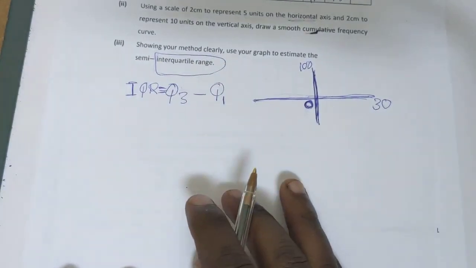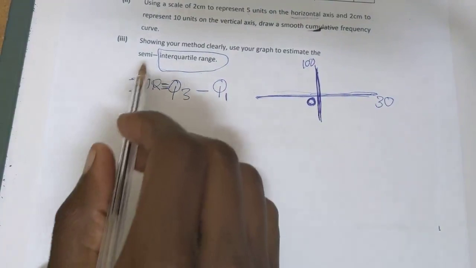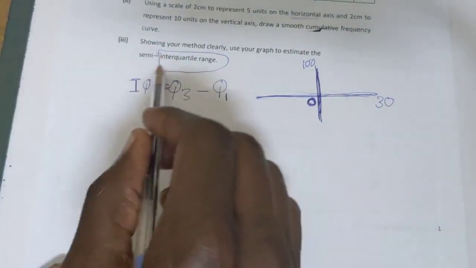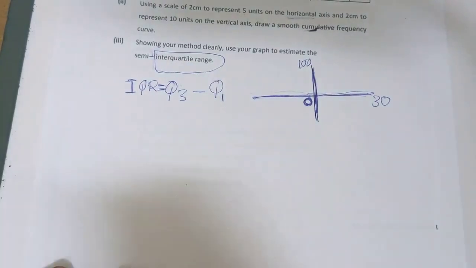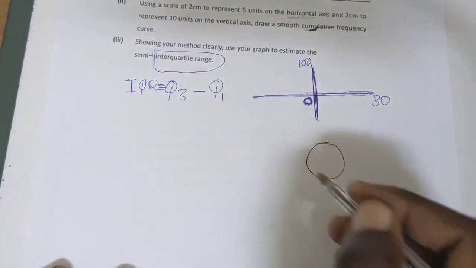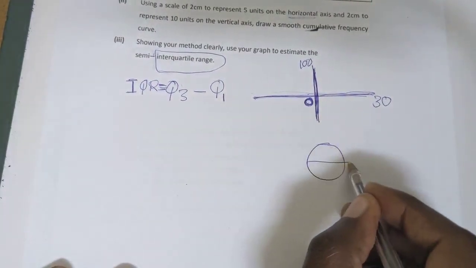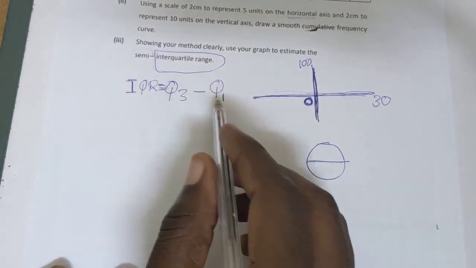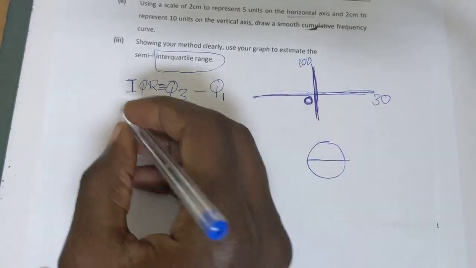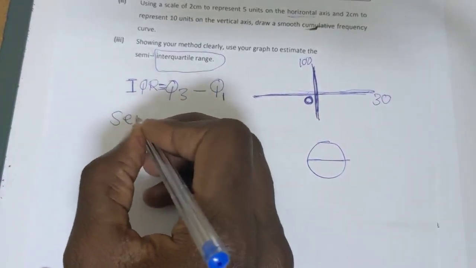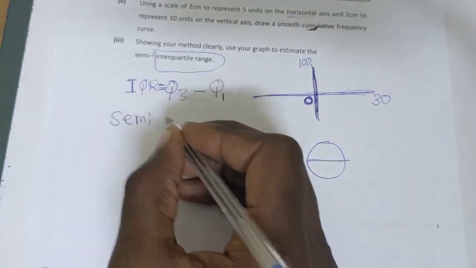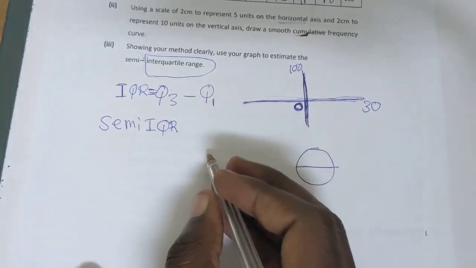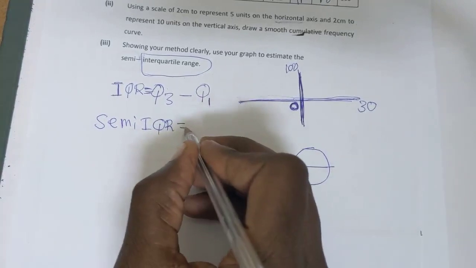So now they are saying that we should find what? The semi-interquartile range. The word semi comes from half of the circle. So this is a circle. A semicircle is half of the circle. So if you want to find the semi-interquartile range for this one, the semi-interquartile range is equal to what?